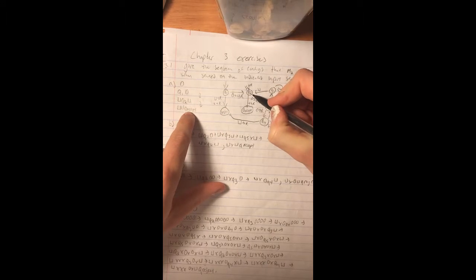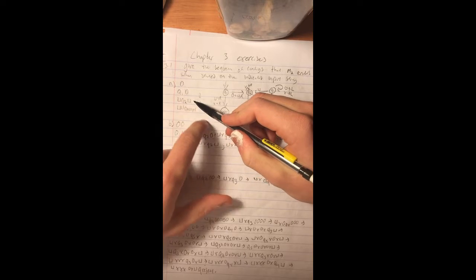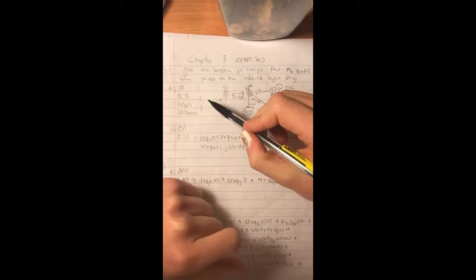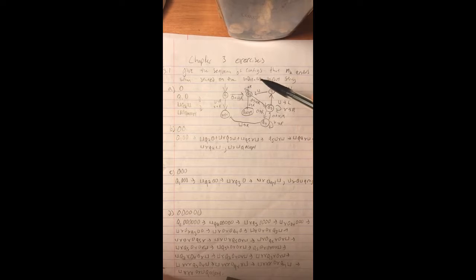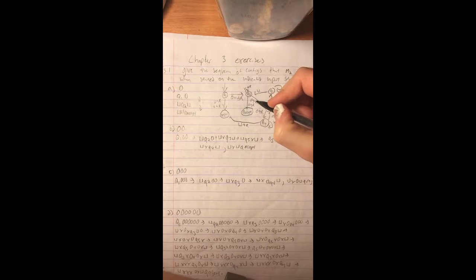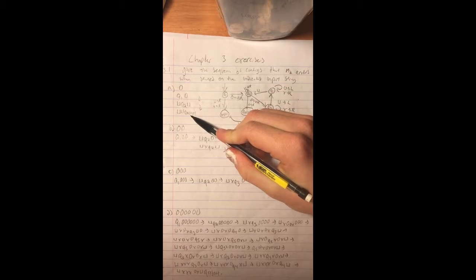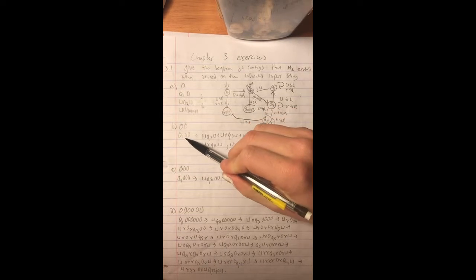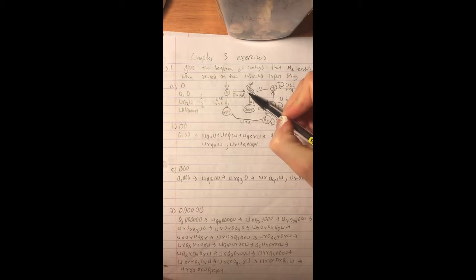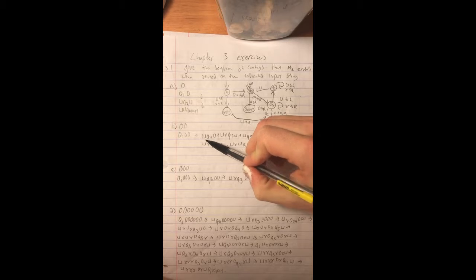Then you're in Q2 and, because the tape's infinite, you can add a blank to the right as well. And then here, if you read a blank to your right, you move to the right and enter accepted. So for 0, 0, you start out at Q1, you move to the right one, which moves the blank.